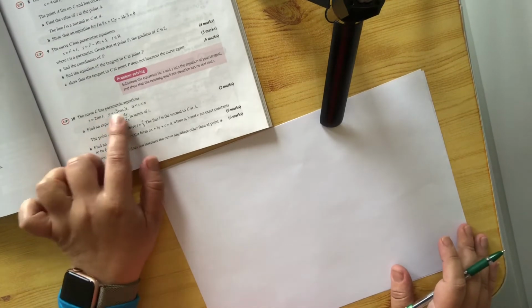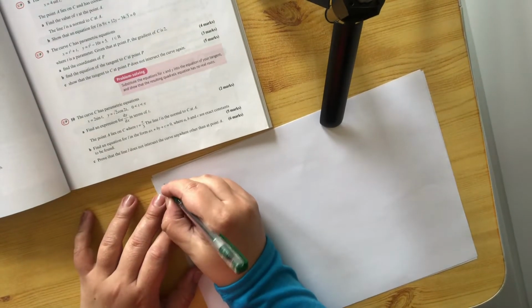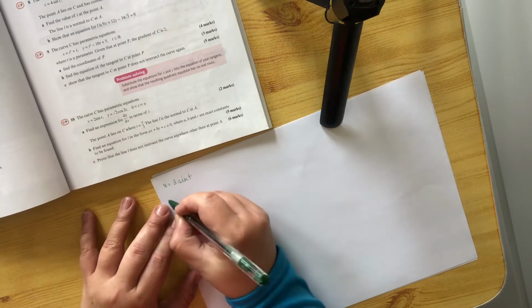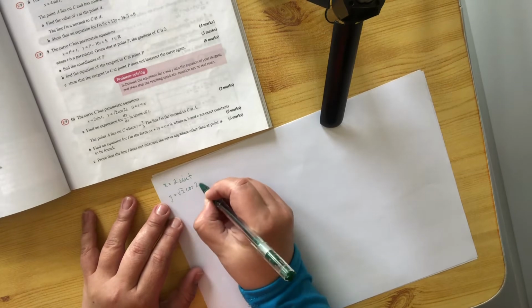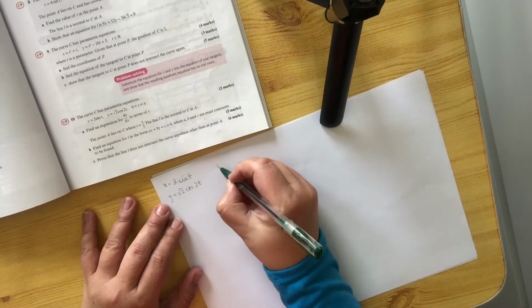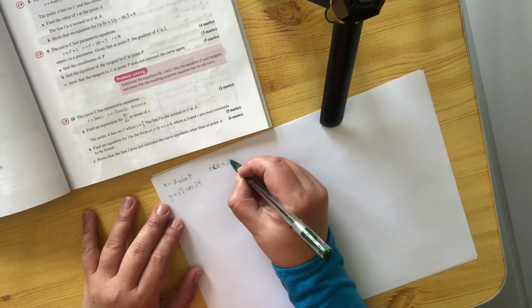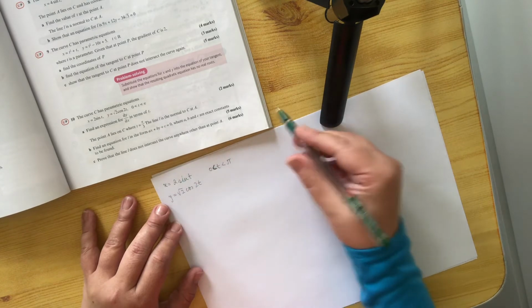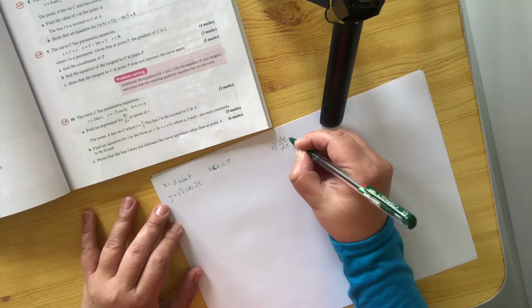So the curve C has parametric equation x is equal to sine t, y is equal to square root of cosine of 2t, and t has to be between 0 and pi. We have to find the expression, first dy over dx.